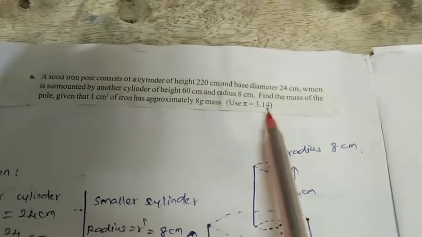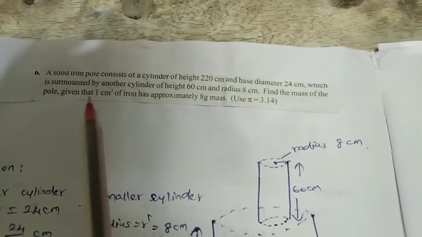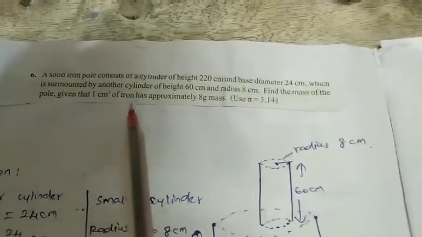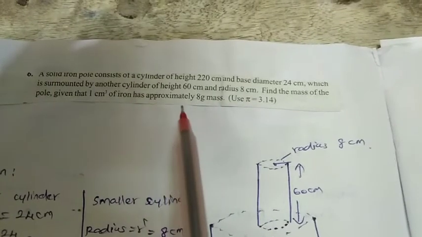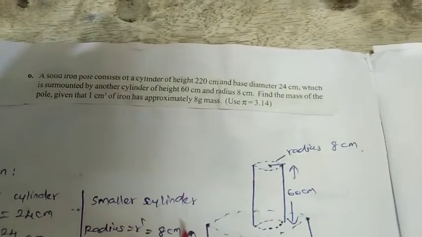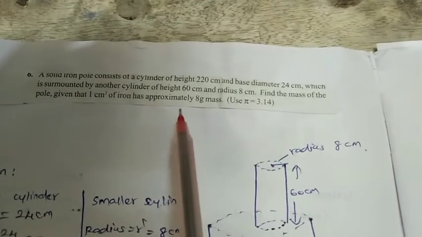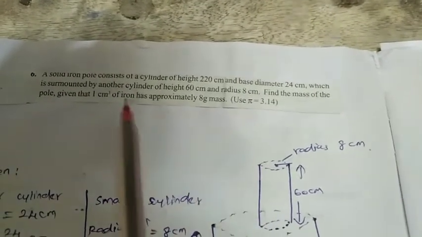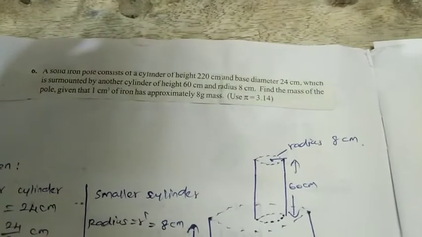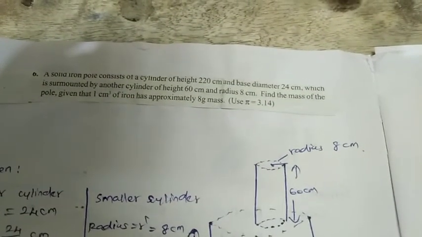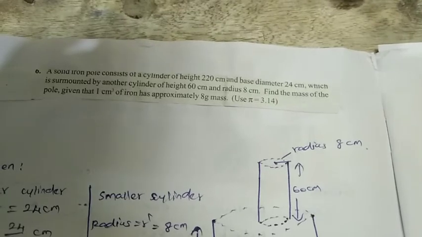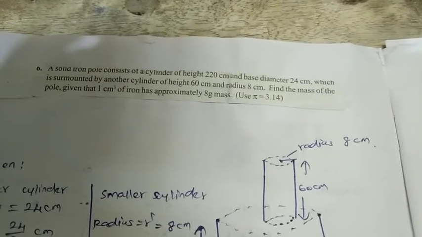Now the question is, find the mass of the pole, that is, find the volume, given that 1 centimeter cube of iron has approximately 8 gram mass. So if it occupies 3 centimeter cube of volume, we need to multiply 3 into 8.